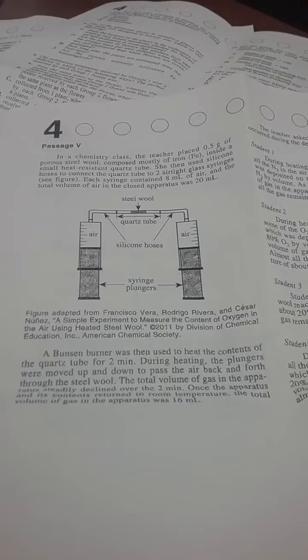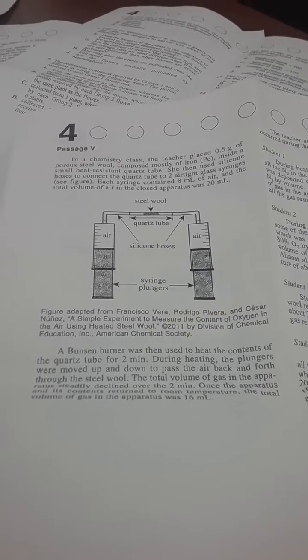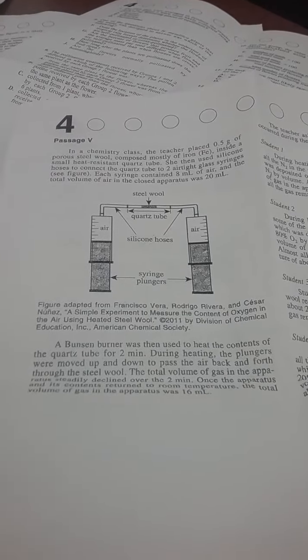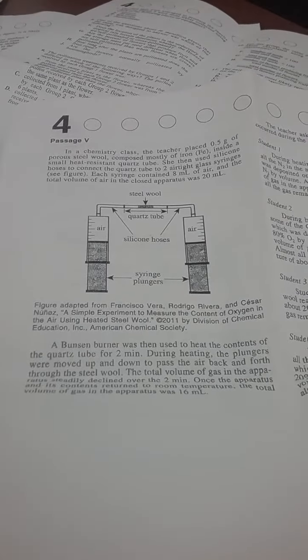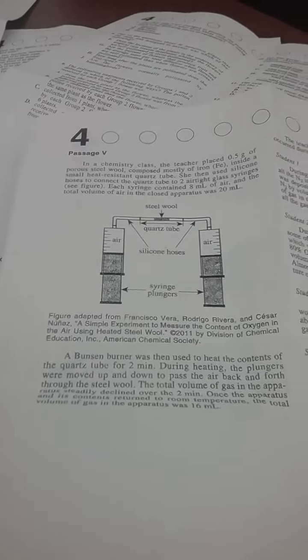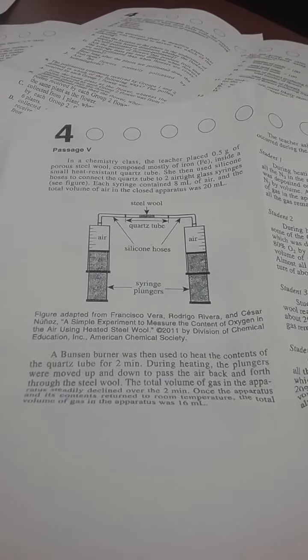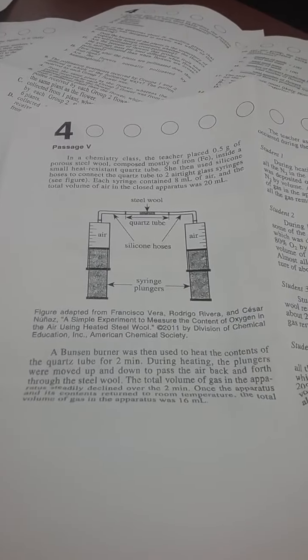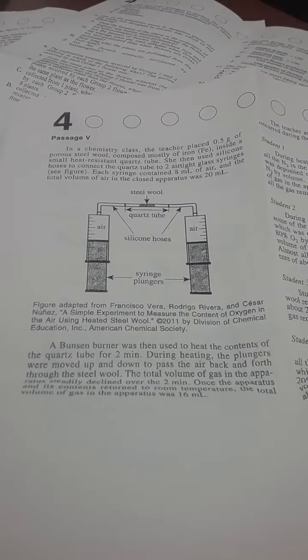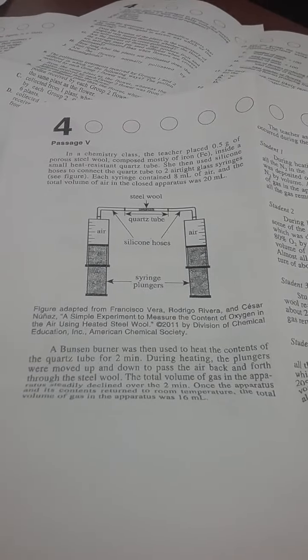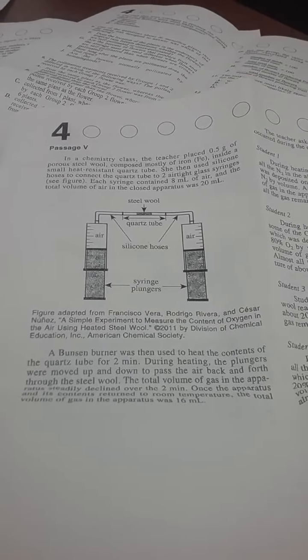See the figure below. Figure adapted from Francisco Vera, Rodrigo Rivera, and Cesar Nunez, A simple experiment to measure the contents of oxygen in the air using heated steel wool. Copyright 2011. A Bunsen burner was then used to heat the contents of the quartz tube for 2 minutes. During heating, the plungers were moved up and down to pass the air back and forth through the steel wool. The total volume of gas in the apparatus steadily declined over the 2 minutes.